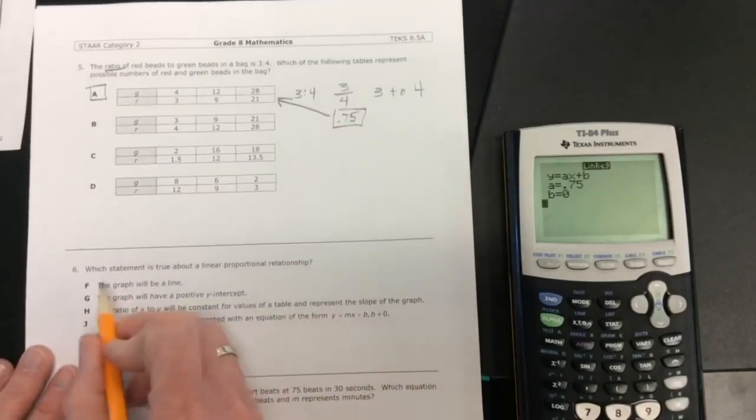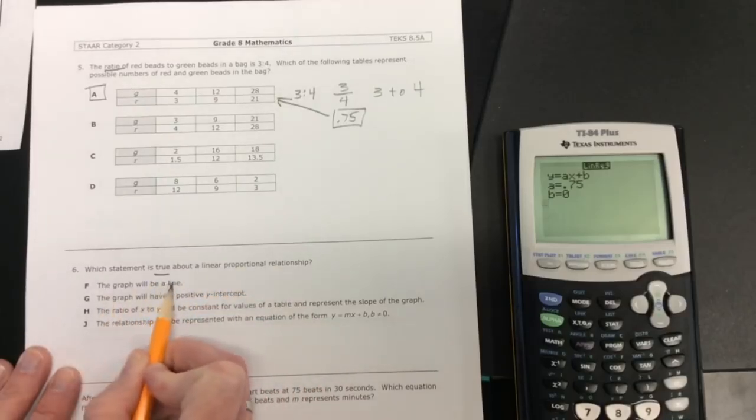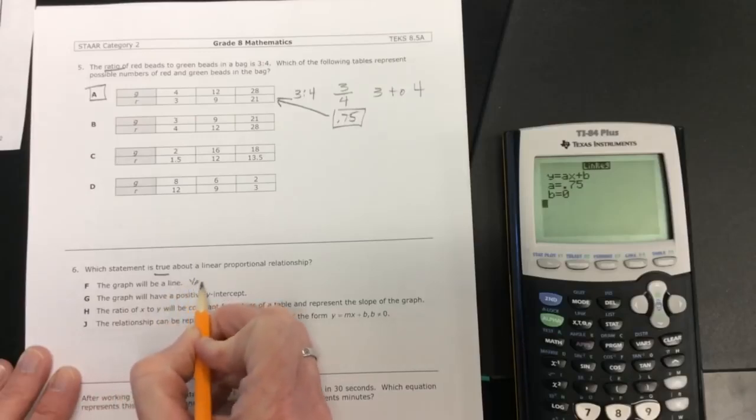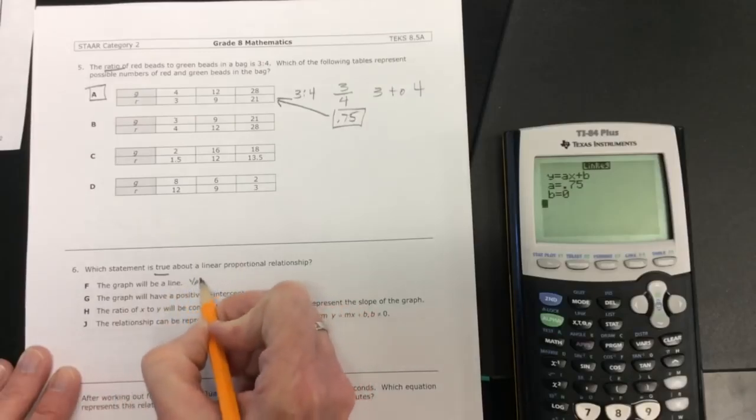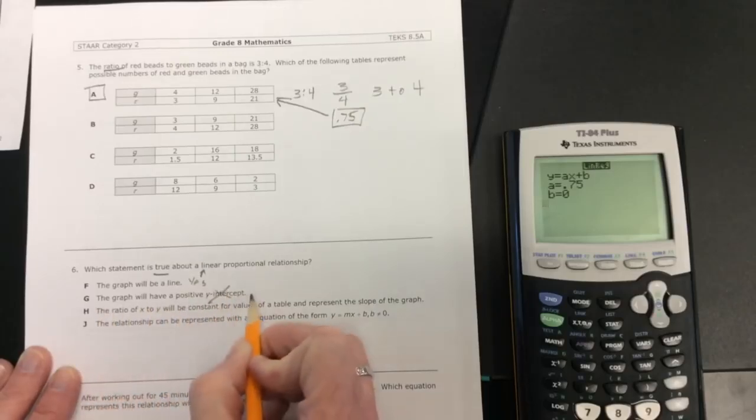Let's see, number 6. Which statement is true about a linear proportional relationship? The graph will be a line. That is yes, because linear is a line. The graph will have a positive y-intercept. No, there's no y-intercept.